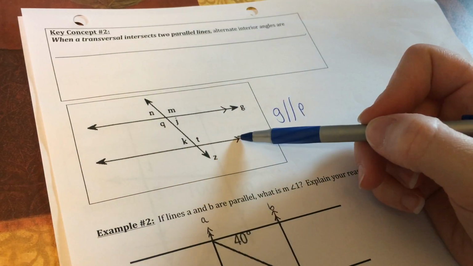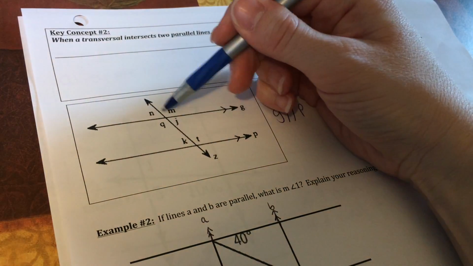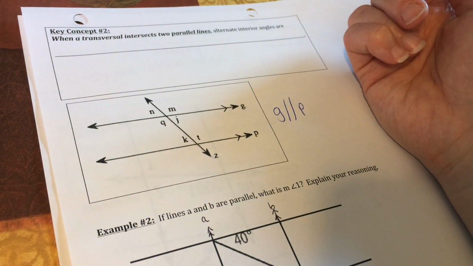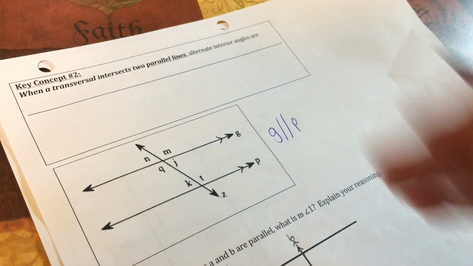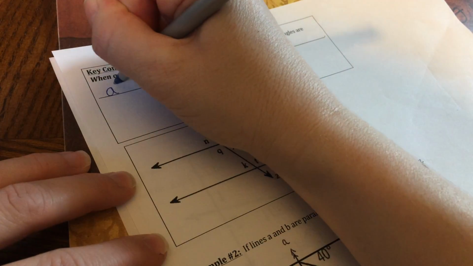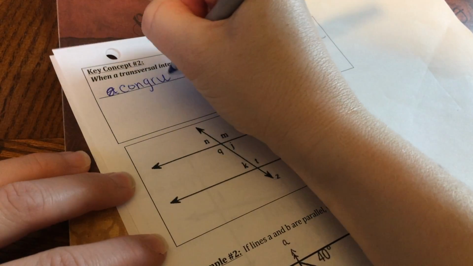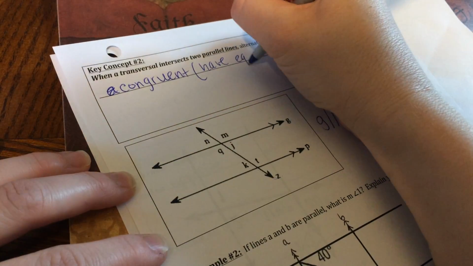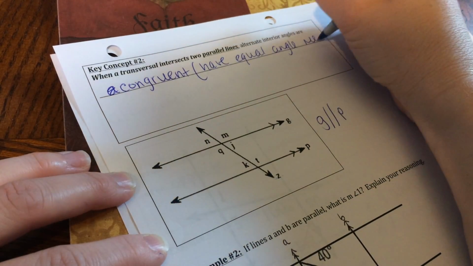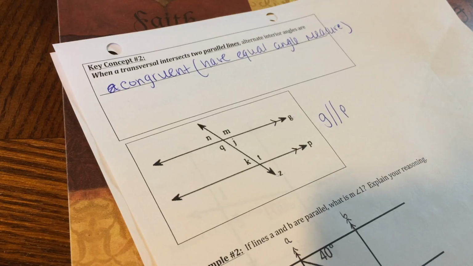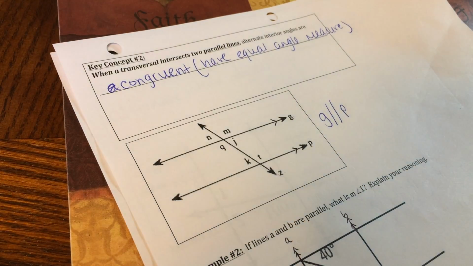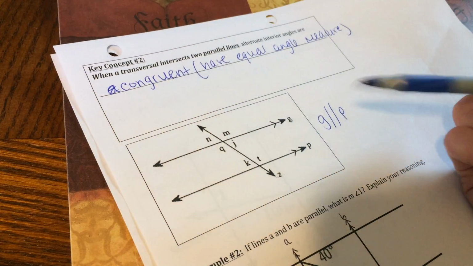So if you have two parallel lines, basically what that's saying, and you have your transversal, in this case it's Z, that when a transversal intersects two parallel lines, alternate interior angles are congruent, meaning they have equal angle measure. Okay, so they have equal angle measure. Remember, the word congruent means they're equal.